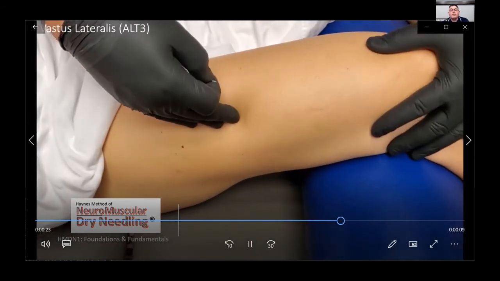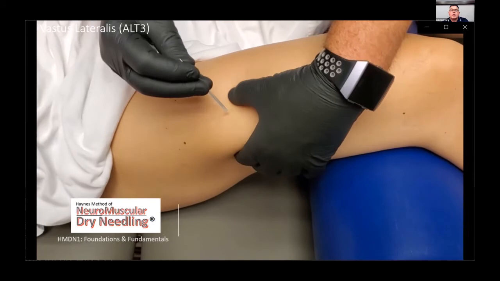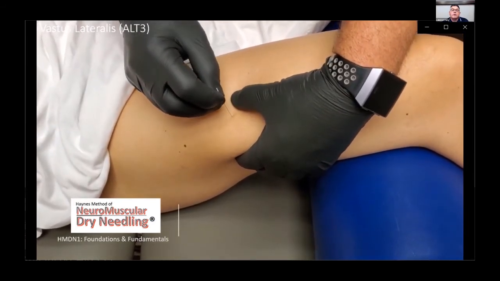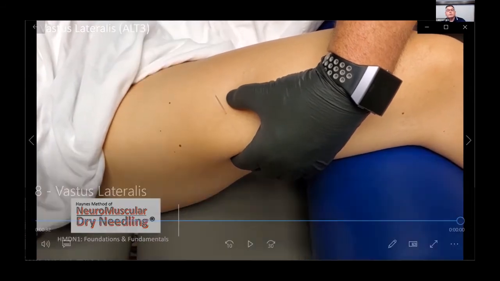So that was a direct approach. We can also do a threading approach. Same location. We're just going to go from anterior to posterior to thread through that musculature.